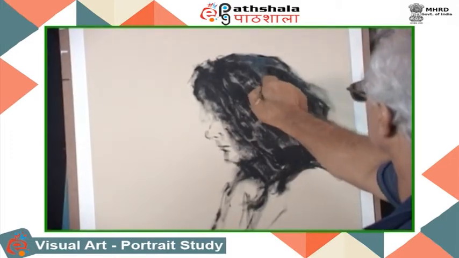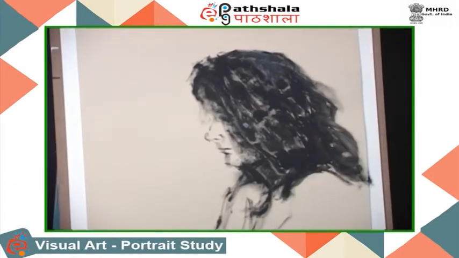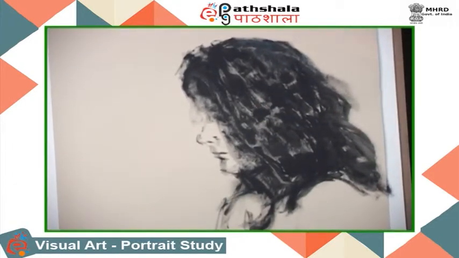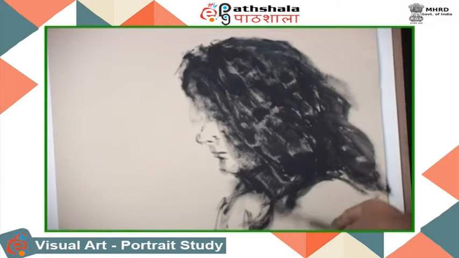Now strictly keep the proportions in mind. Do not let that awareness slip out of your consciousness.